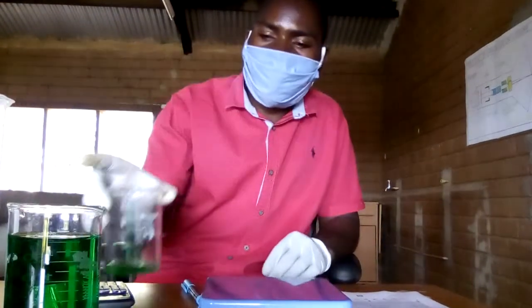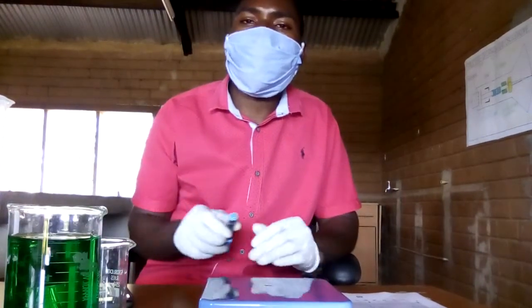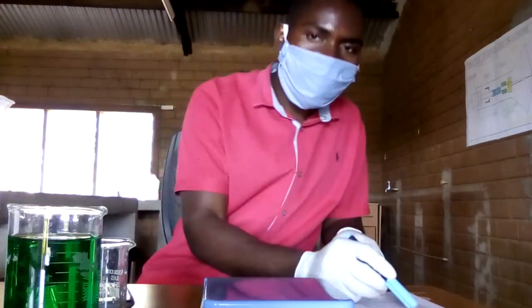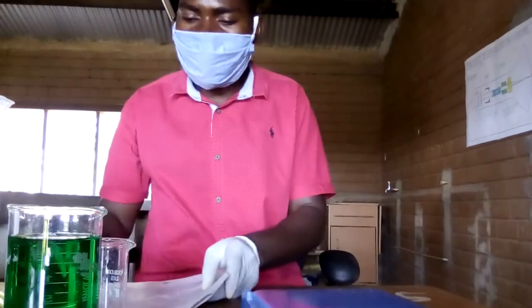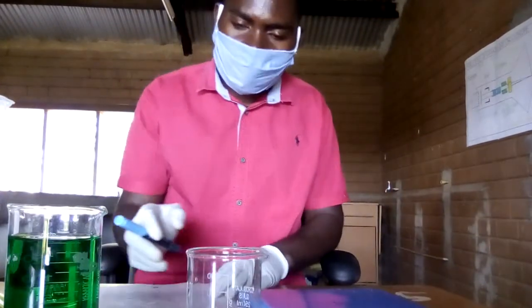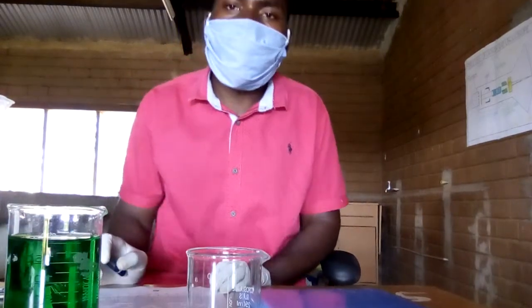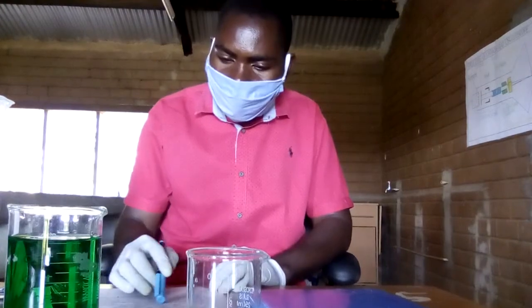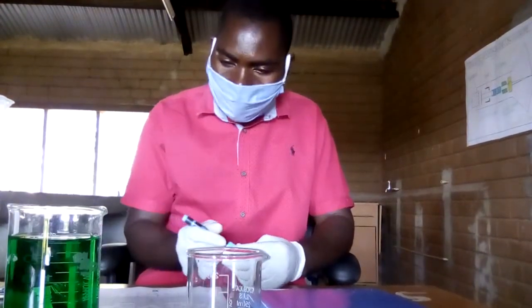So when you do this, you now need to use the formula to find the mass of liquid P. How do you do it? You're going to subtract the mass of the empty beaker from the mass of the liquid plus the beaker. With me, the answer I've gotten is 11.3 grams.